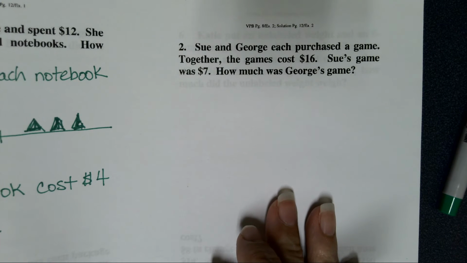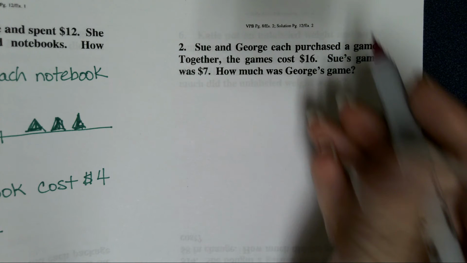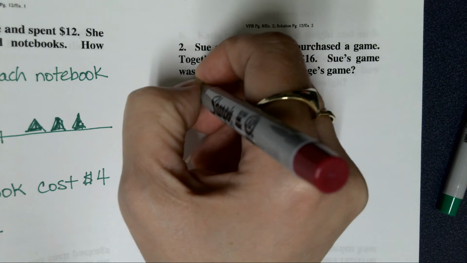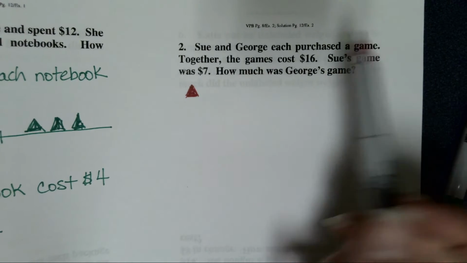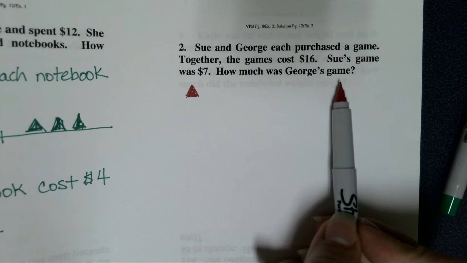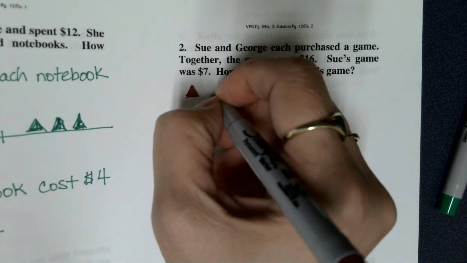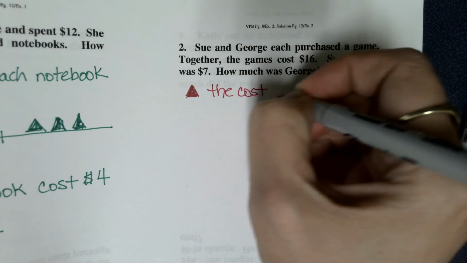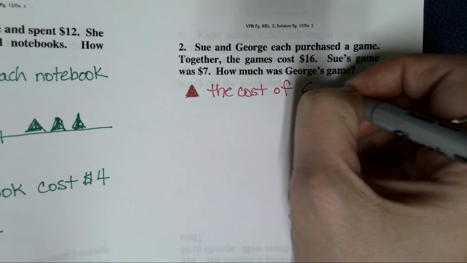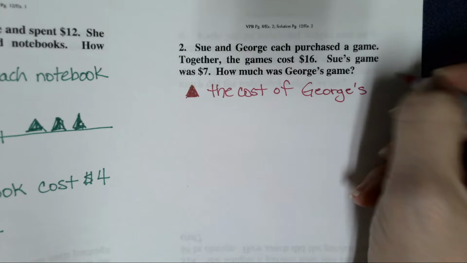Sue and George each purchased a game. Together, the games cost $16. Sue's game was $7. How much was George's game? So we need to decide what pawn is going to be equal to. So we look at our last sentence. How much was George's game? So the pawn is going to be the cost of George's game.